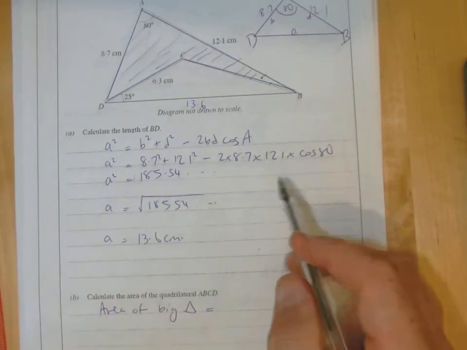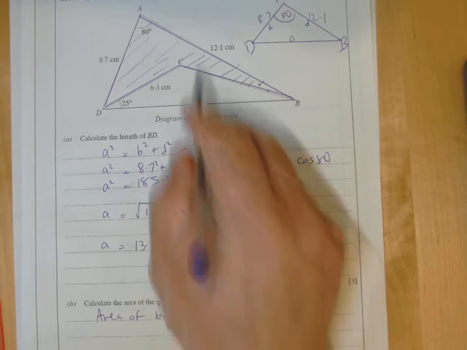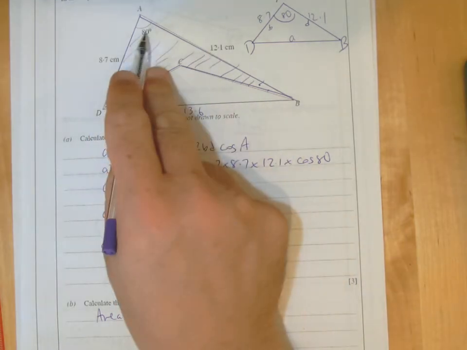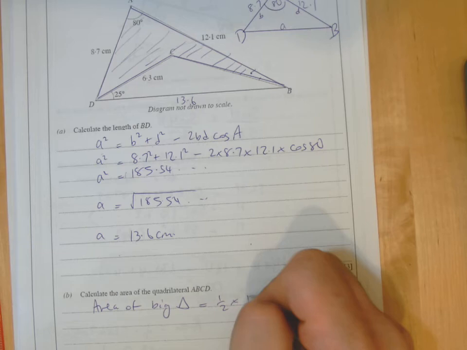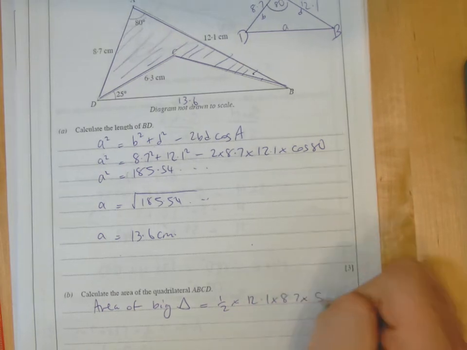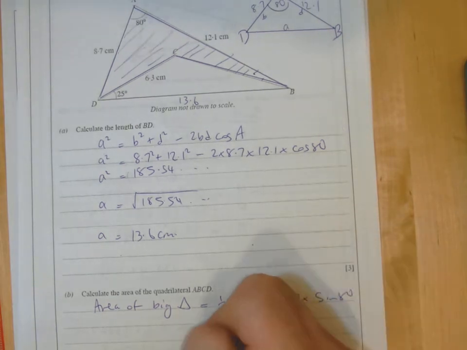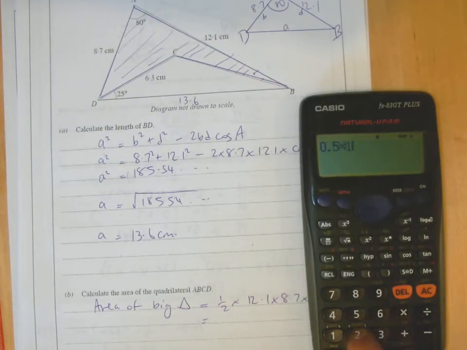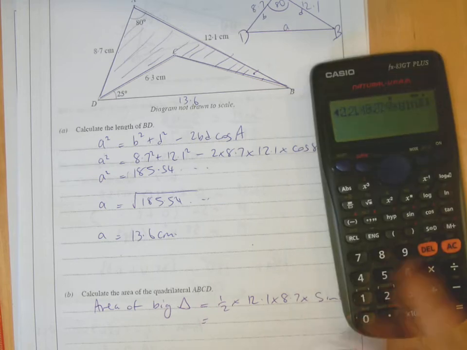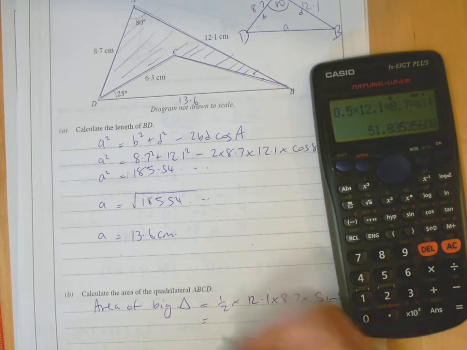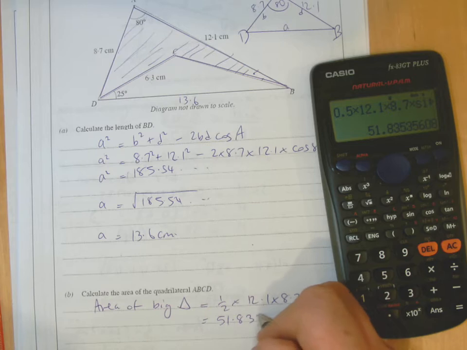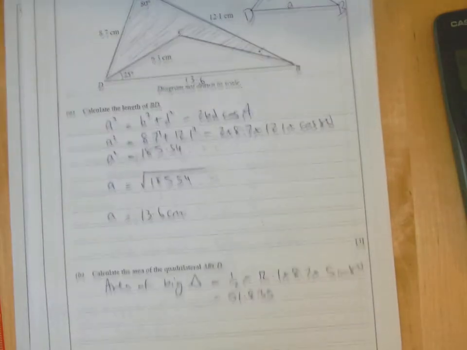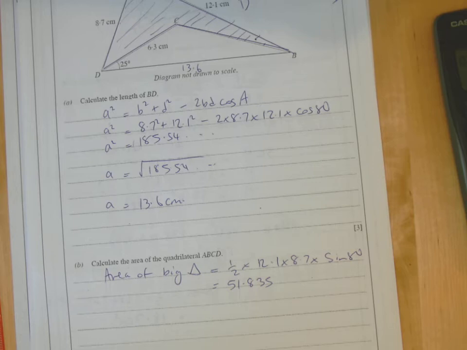Right, because of course we know the formula, half times these two sides, because the angle's in between those two sides. So half times 12.1 times 8.7 times sine 80. And that comes to 51.835, right? If I'm doing this right, hopefully no mistakes here.